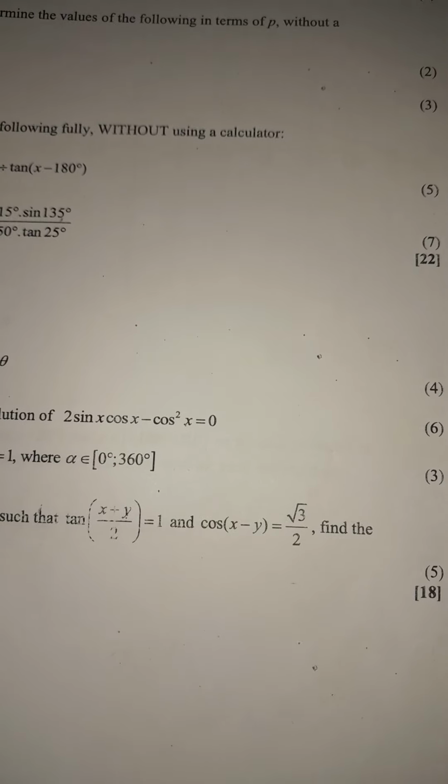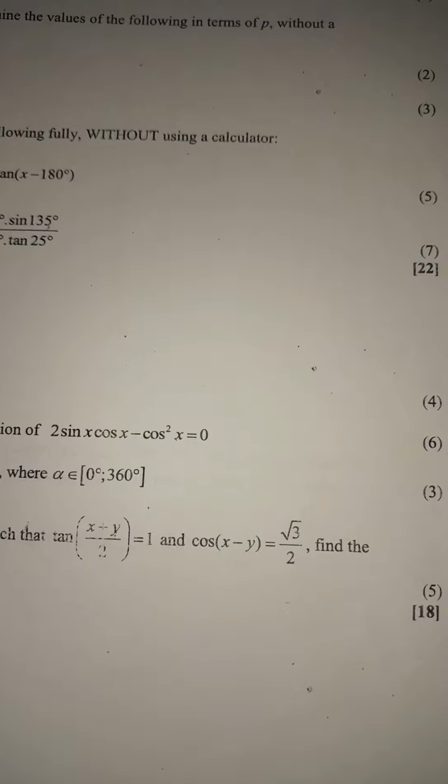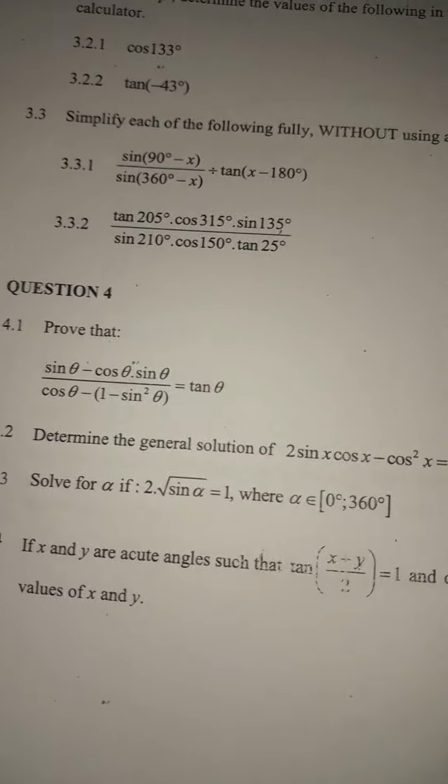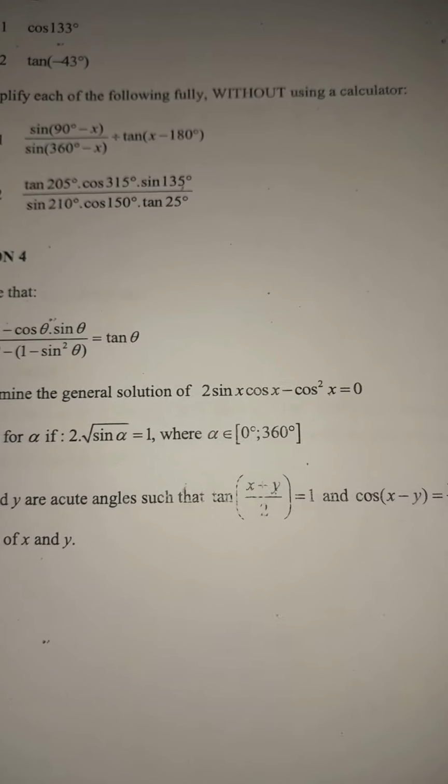In our previous video, we saw how we can get those 22 marks. So now we're working on 18 marks, which is question 4. That's a lot of marks, guys. You can't afford to lose such.